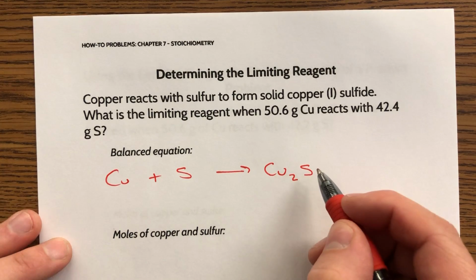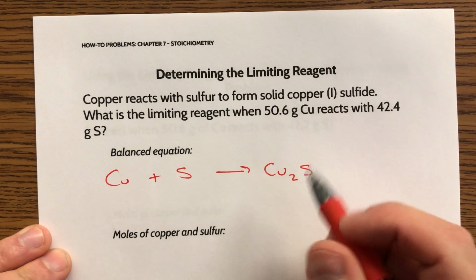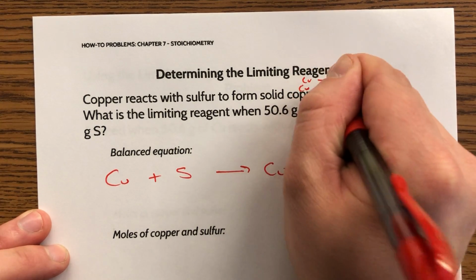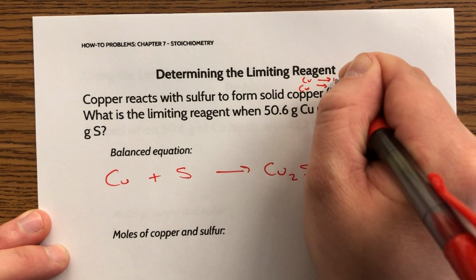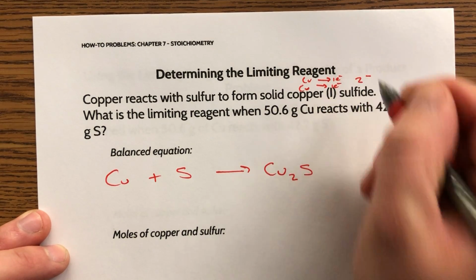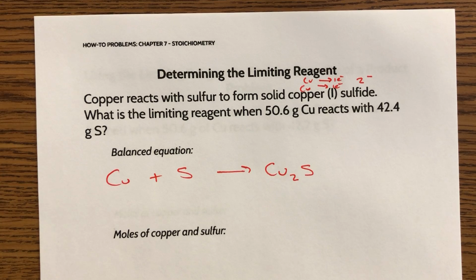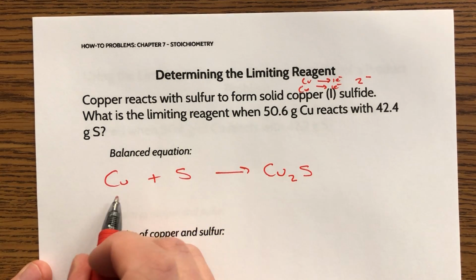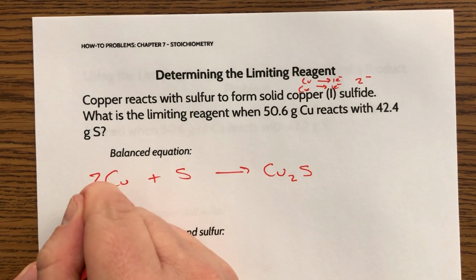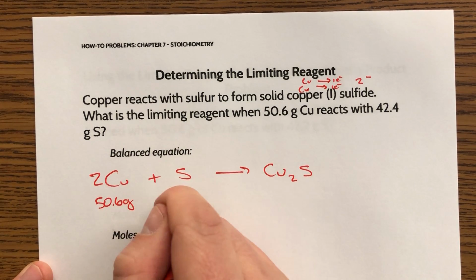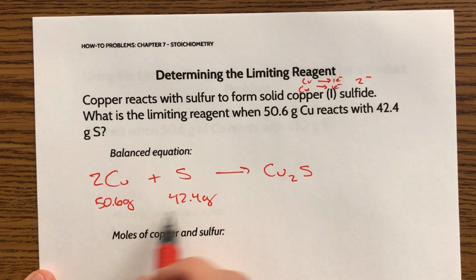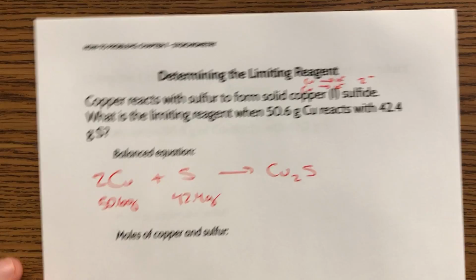So sulfur wants to take 2 electrons, but copper's only giving 1. So how many coppers do we need? We need 2. If we have 2 coppers, they're each going to give 1 electron to sulfur, and sulfur's going to accept those. And our equation's not balanced. We've got to add a second copper over here, so now it balances. And our amounts are 50.6 grams of copper and 42.4 grams of sulfur, and we want to know which one is going to run out first.